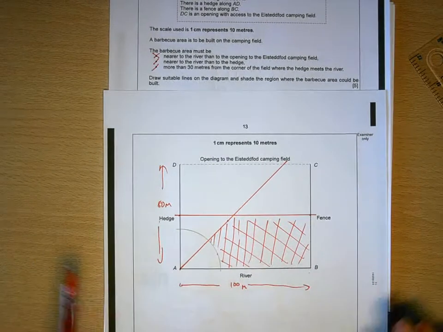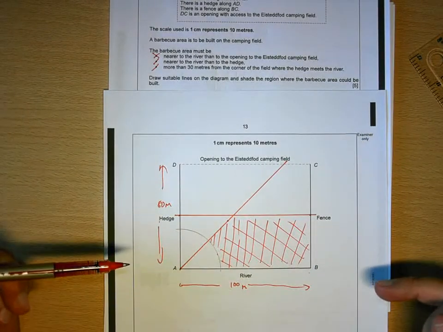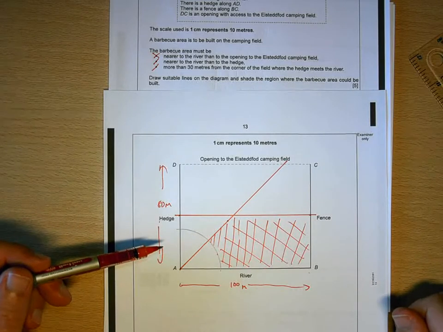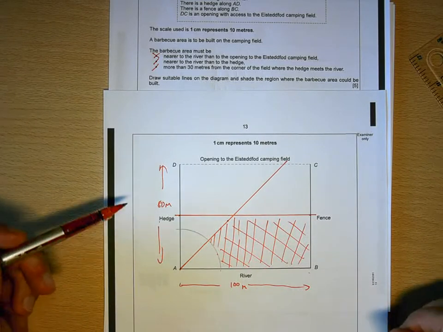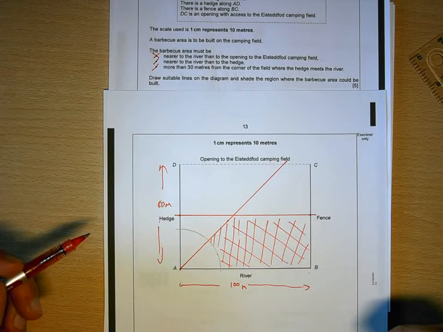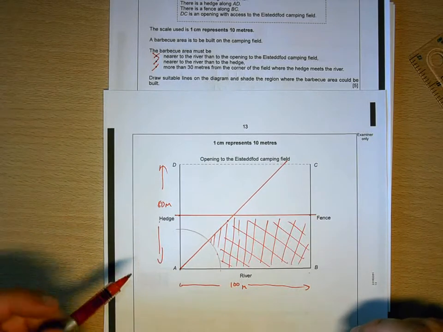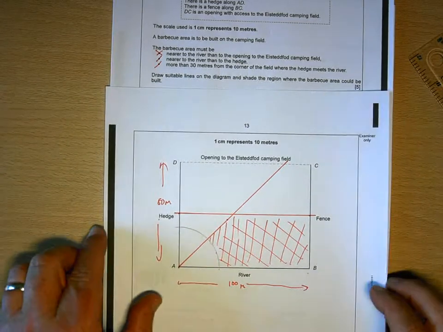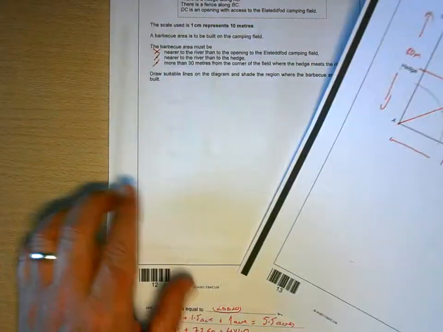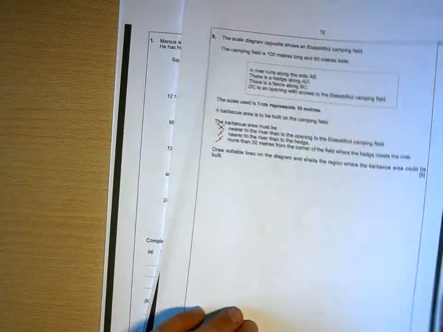So on a numeracy paper, you don't need to worry about remembering constructions. You need to be able to draw part of a circle, but you haven't got to worry about perpendicular bisectors or anything like that. You can measure. And that's it. Those are the first 8 questions that cover the up to and including C grade questions on the paper.